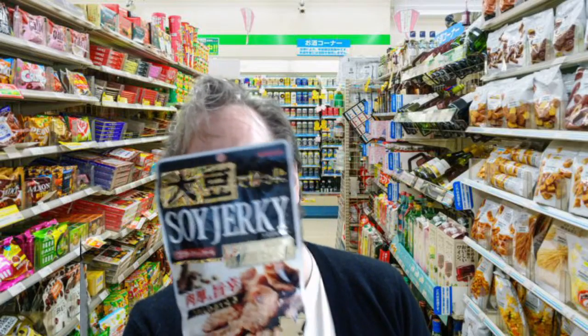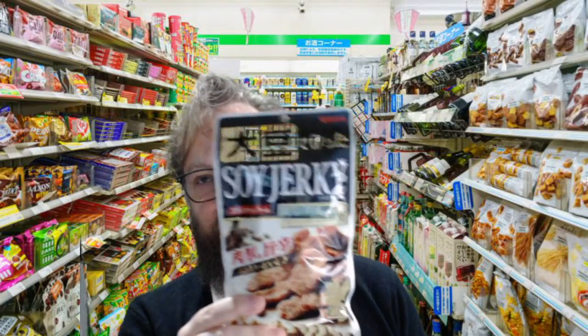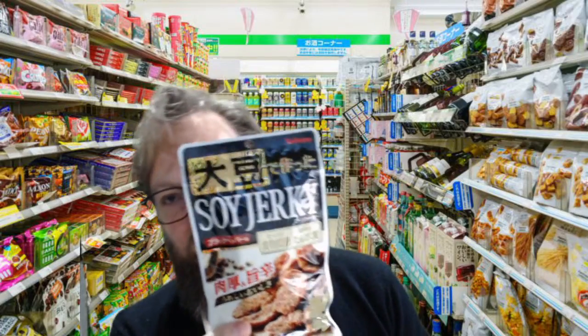All right, so for this week, I was really surprised to find this. I thought at first it was going to be just a flavored thing, that it was not going to be soy, but I found soy jerky. Ooh, slightly keying out. Oh no, it's green. Yeah, it's green. So soy jerky.